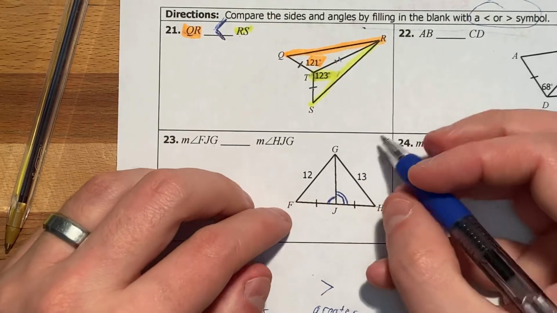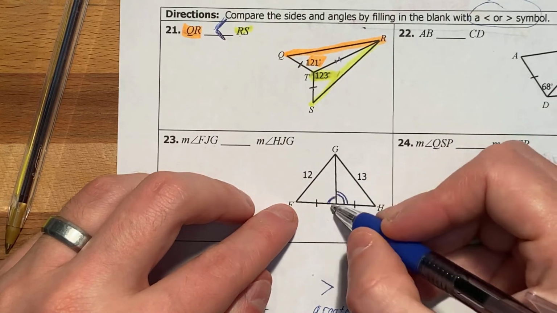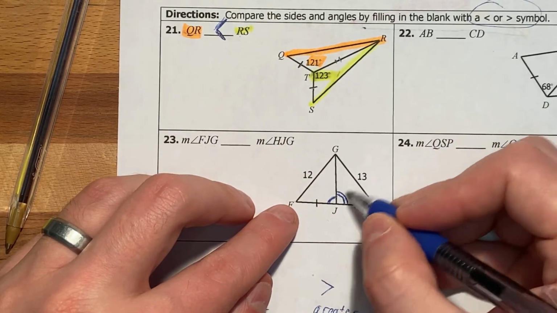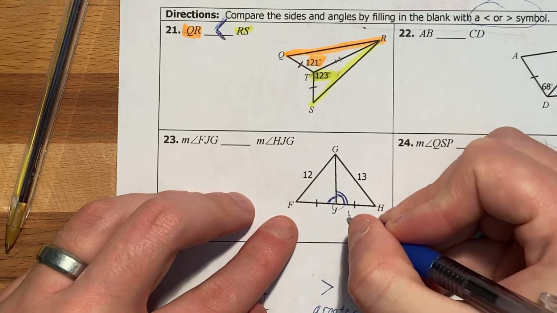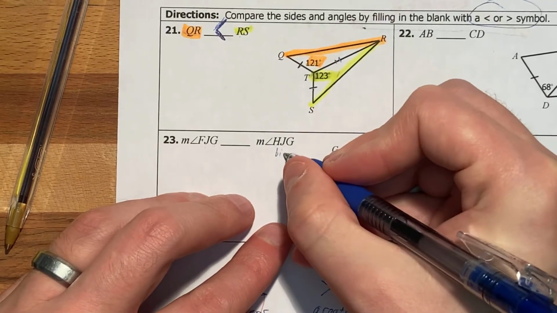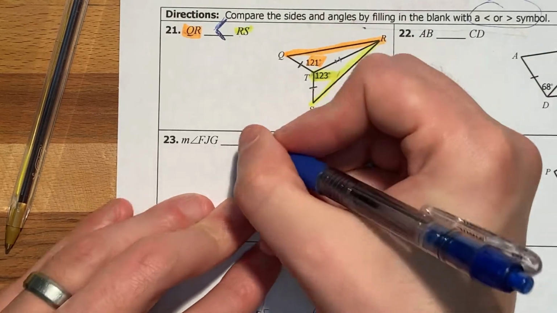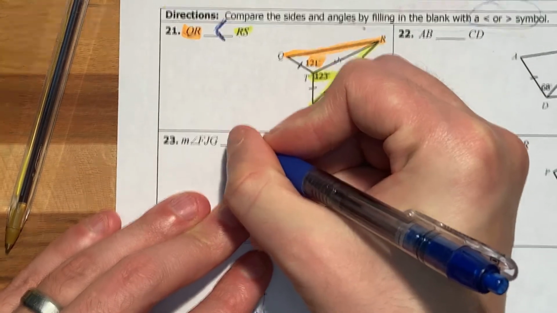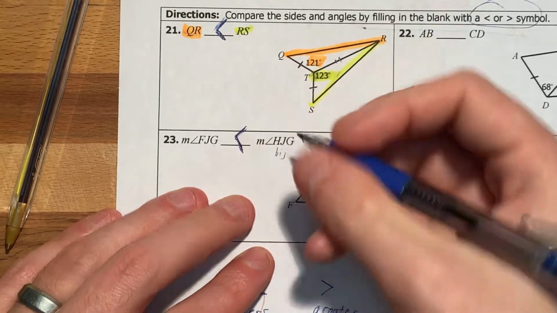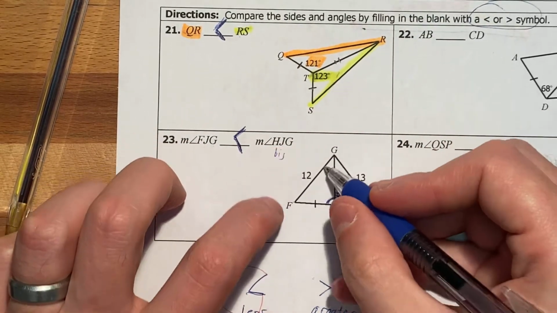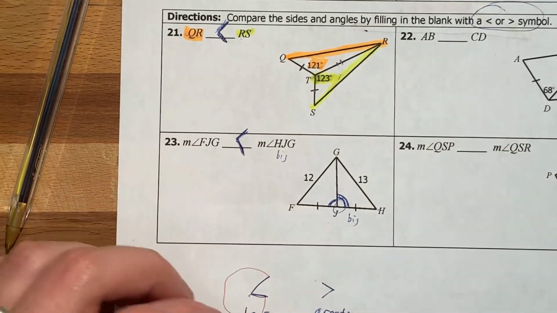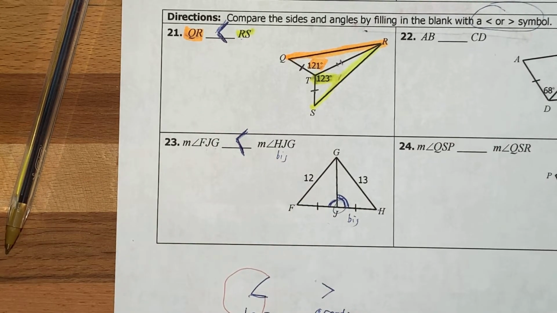It's going to be the same thing. 12 is smaller, so 13 is bigger, so this one is bigger. So this one was bigger, because that was my second one. So I'll use a bigger than symbol, or sorry, a less than symbol. This angle is less than that one, because this length is less than that one. Okay, so there we go.